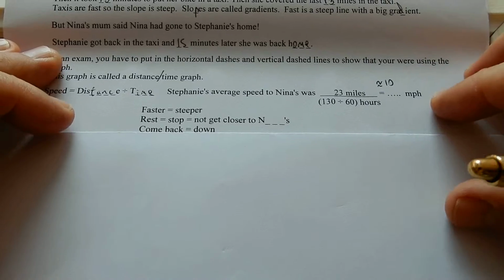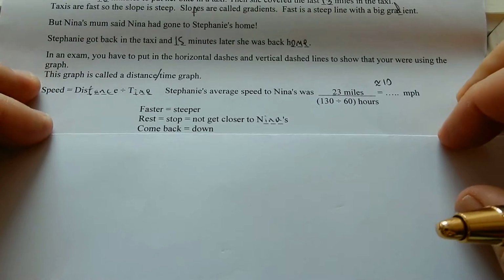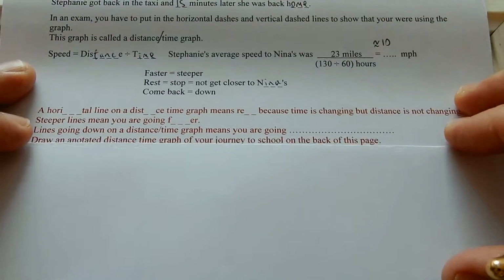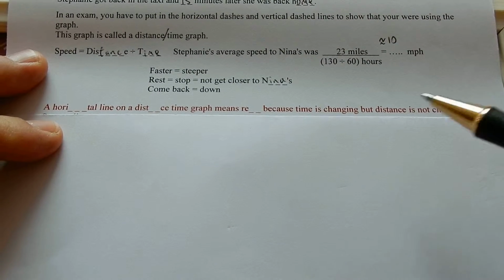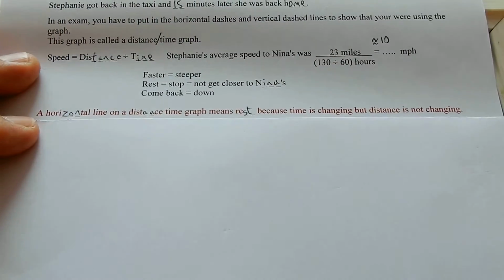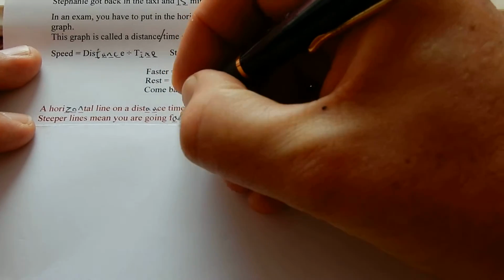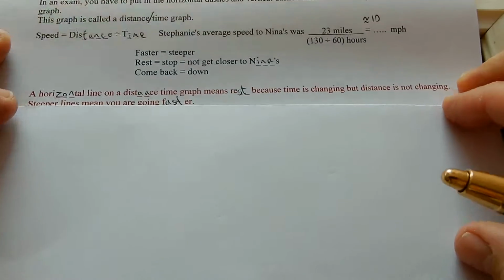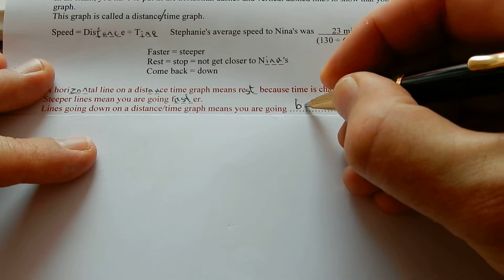Faster equals steeper, rest equals stop, not getting closer to Nina's. Come back equals down. Okay. A horizontal line on a distance time graph means rest, because time is changing but distance is not changing. Rest. Distance. Horizontal. Steeper lines mean you're going faster. Okay. Lines going down on a distance time graph means you're going back.